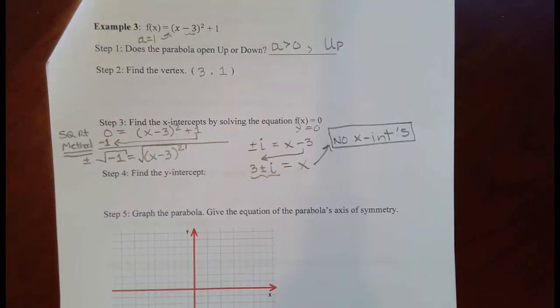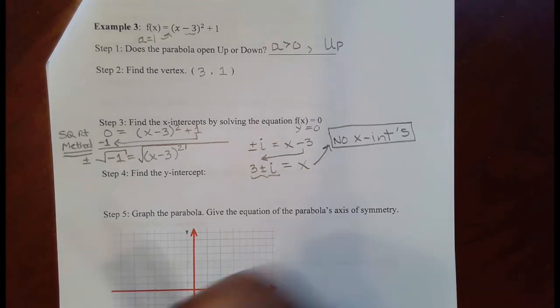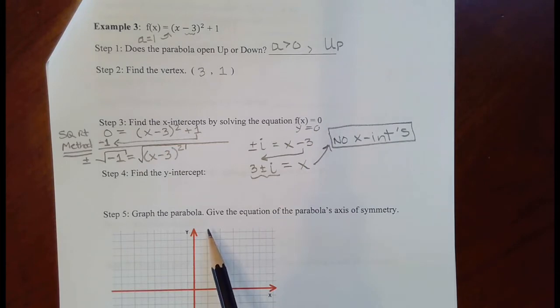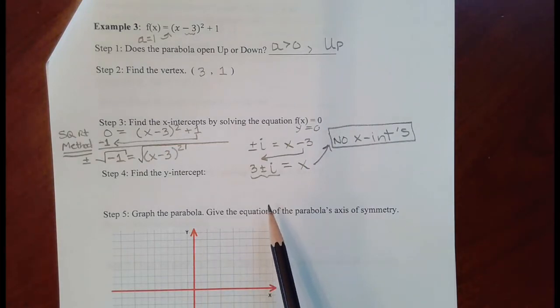Okay, find the y-intercept. When you find the y-intercept, you let the other coordinate, x, be 0. So we're going to copy the equation that we started with. y is equal to (x minus 3) squared plus 1. And we're going to put a 0 in here for x.